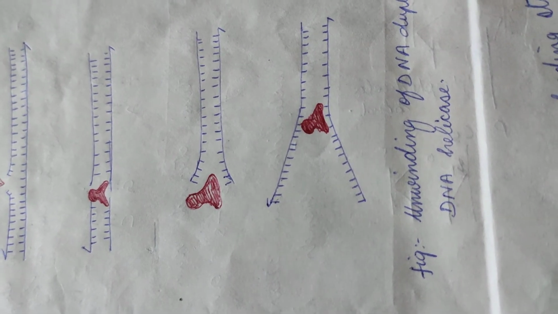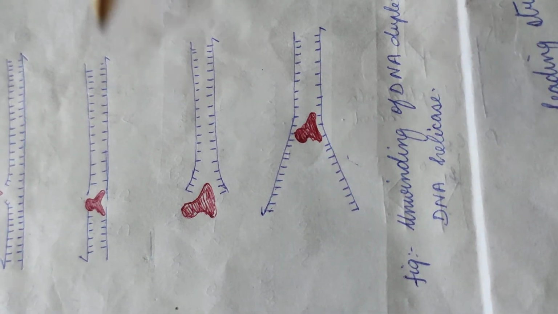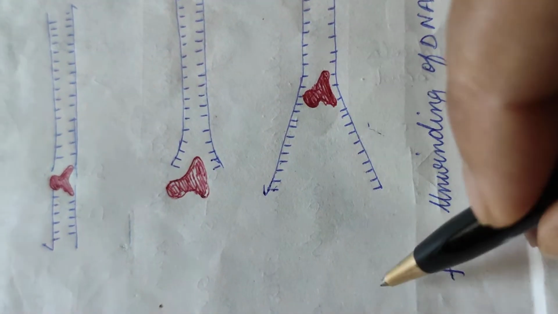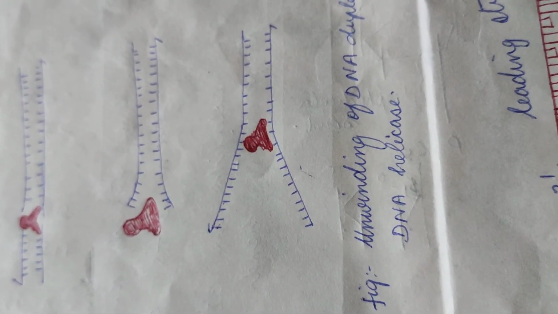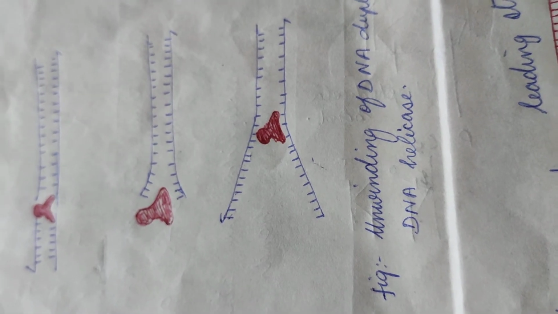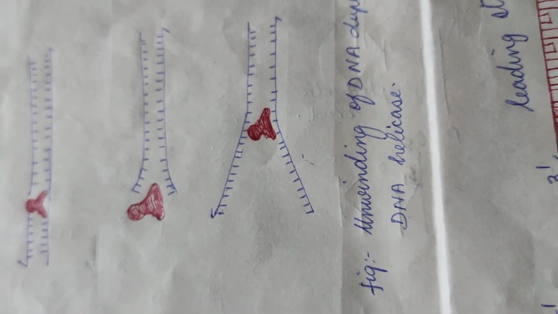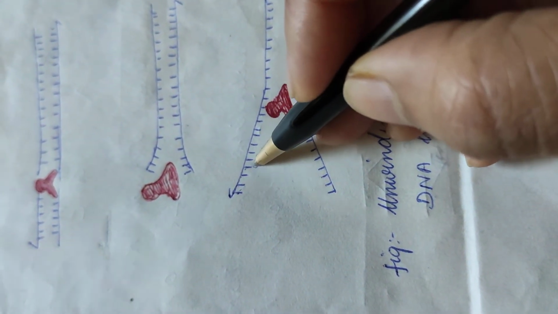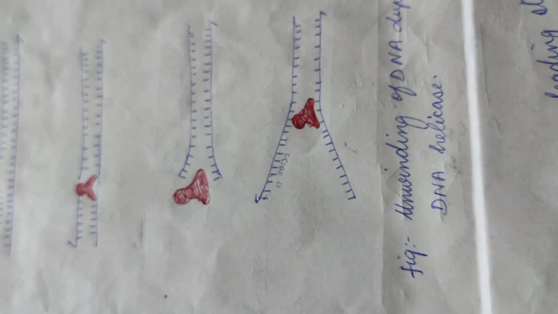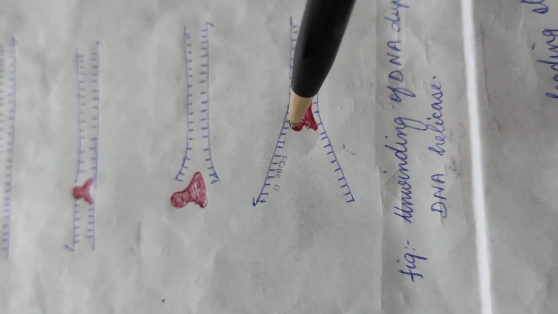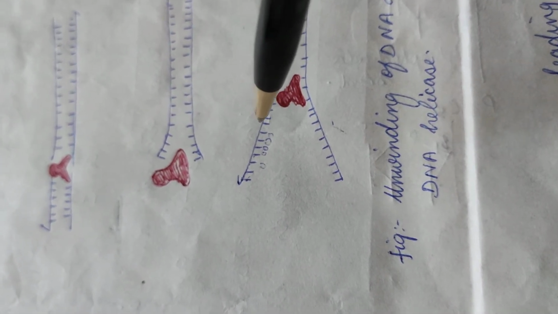Next, helix destabilizing protein. After the two strands are separated, they have the tendency to join back. So how is this prevented? This is prevented by a helix destabilizing protein known as single-stranded DNA binding protein. They bind with the newly exposed DNA strands without covering the bases, which therefore remain available for the templating process.